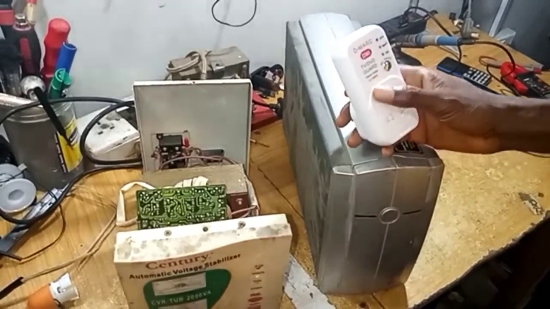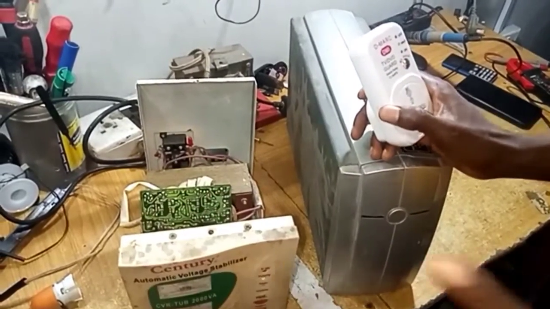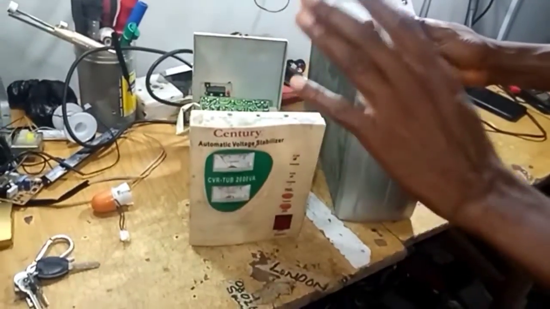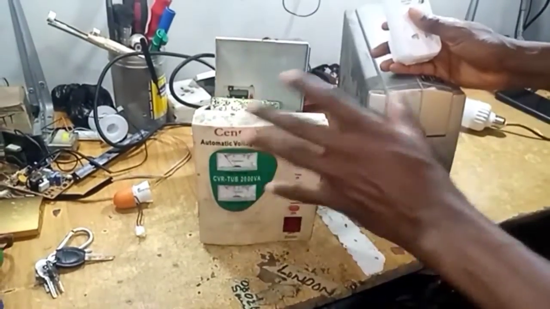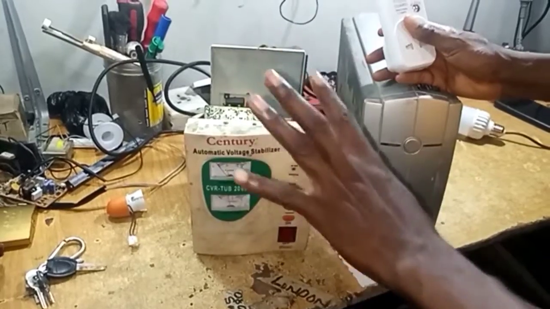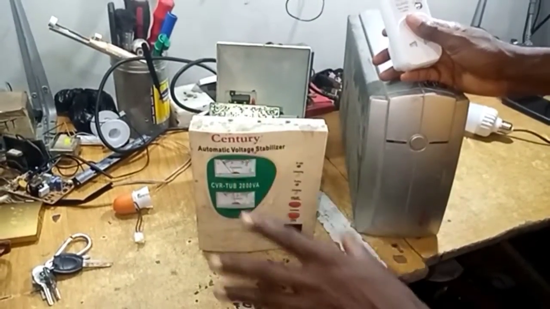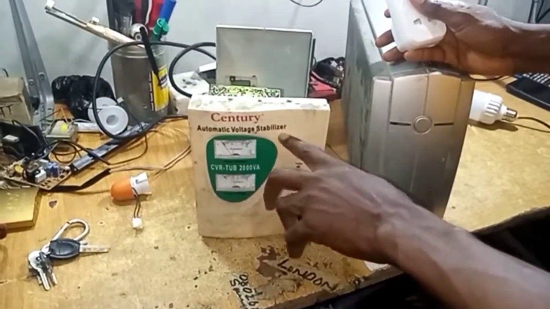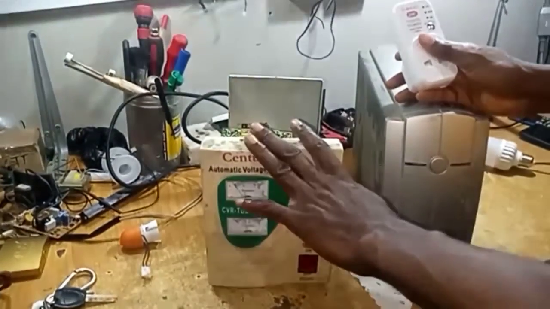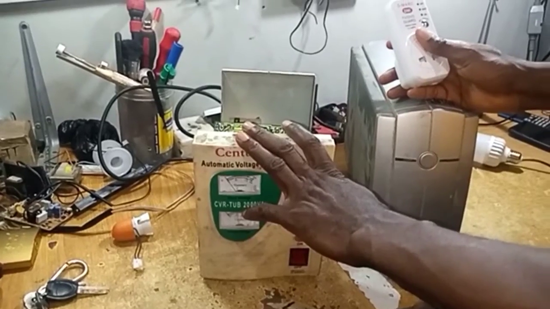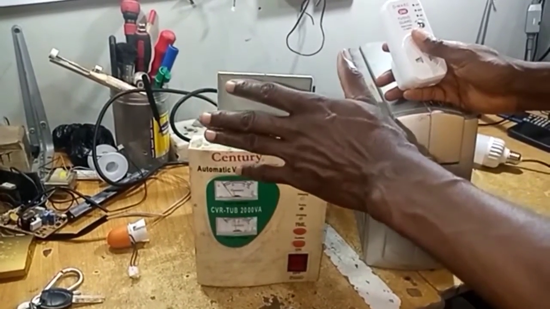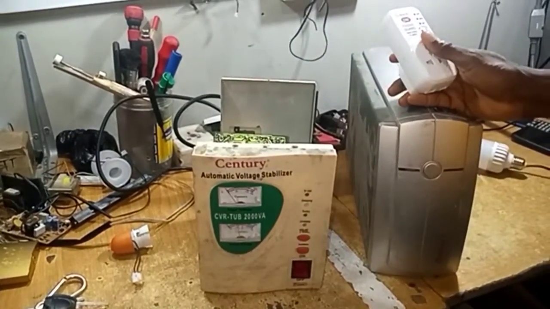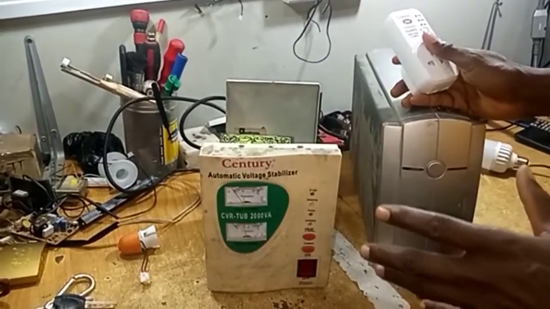So once again, this is a stabilizer. What is the definition of a stabilizer? A stabilizer, a voltage stabilizer, this is an AC voltage stabilizer. And if you can see, this is a Century product, an automatic voltage stabilizer. A stabilizer is an electrical device that stabilizes the electricity you use in your house. Let me throw more light on that.